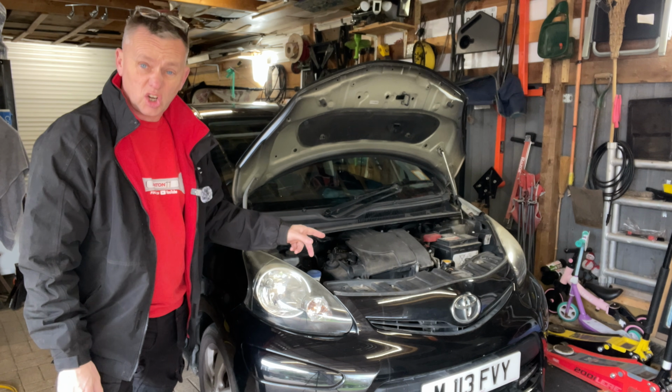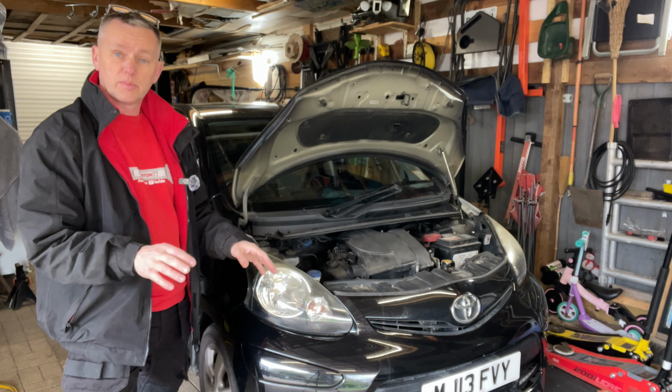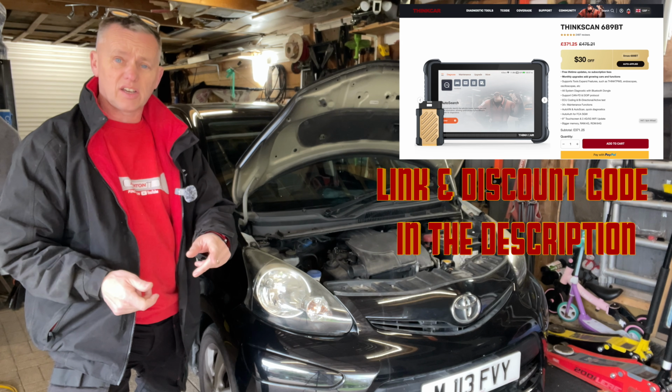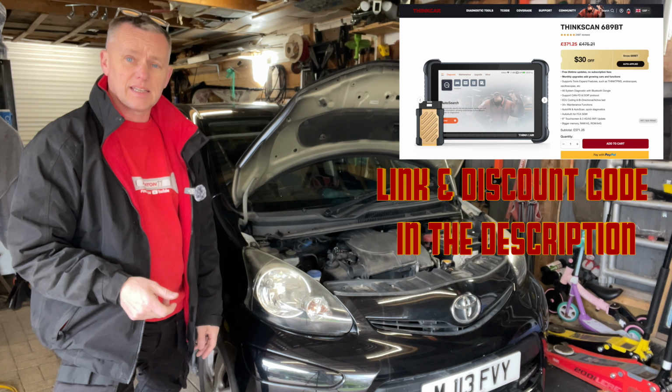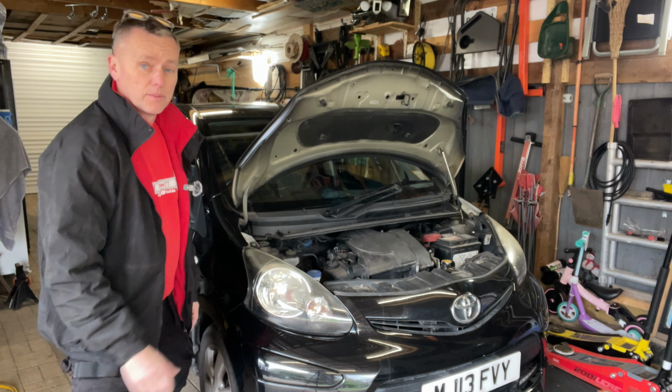Now, it's had a clutch in it. That was suspected to be an issue. It had the clutch fitted. The problem's still there. Let's just try and do a gearbox relearn using the Thinkcar 689BT and see if we can just make things better. Let's give it a go.